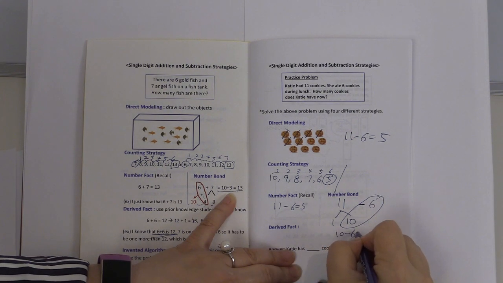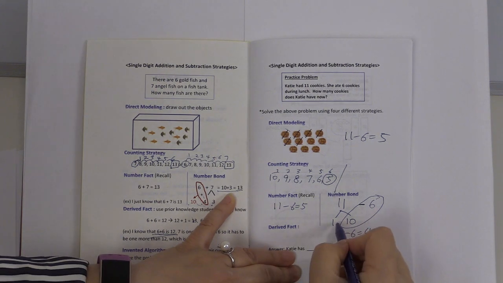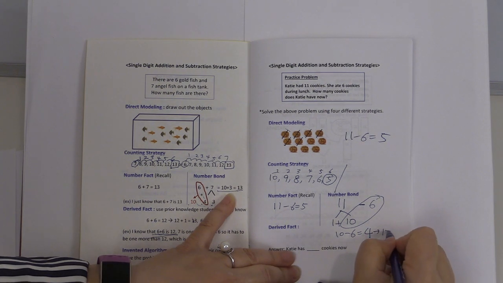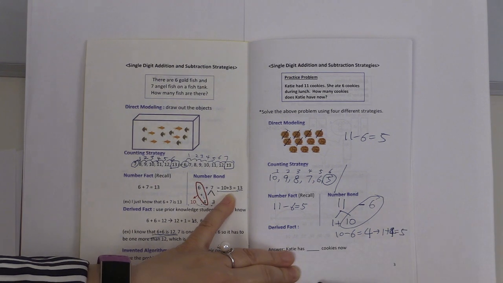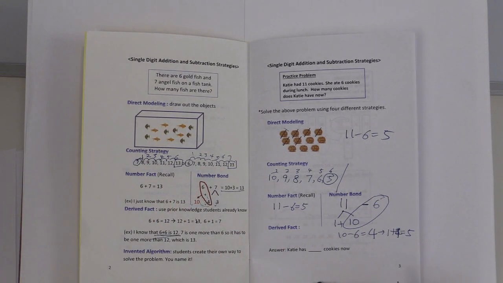10 minus 6 equals 4. But I have 1 left here, right? Because my number is 1 plus 10. I used 10 minus 6 in here, so I have to use this 1 up here. So 1 plus 4 is what? It's 5. So my answer is 5. Do you see? Do you understand? Do you see how it goes?